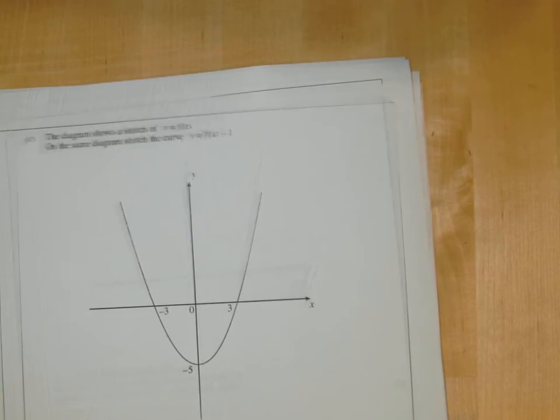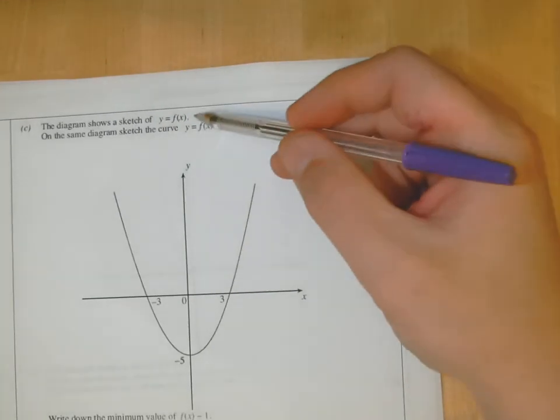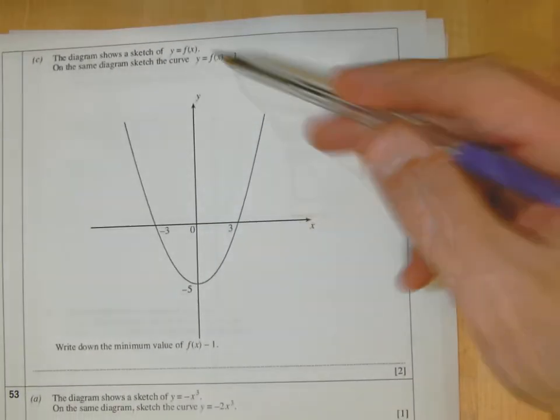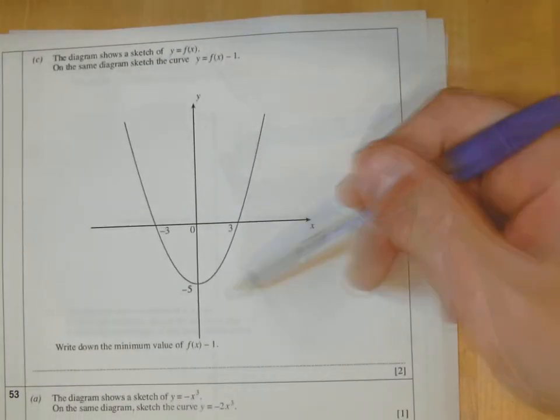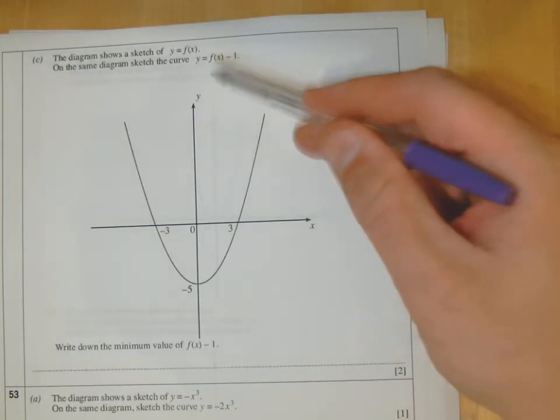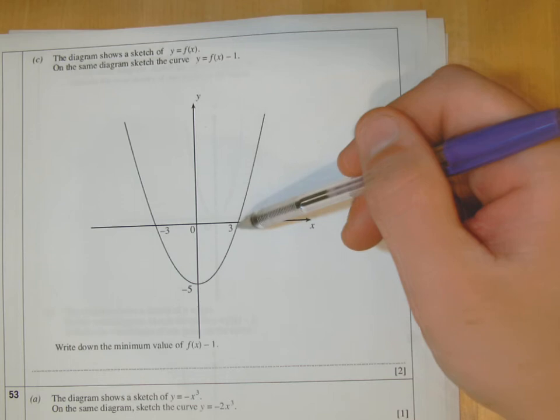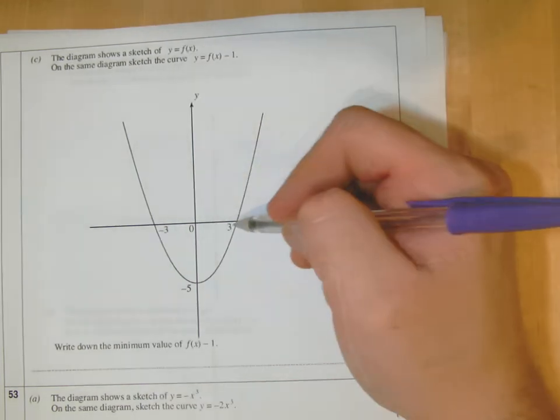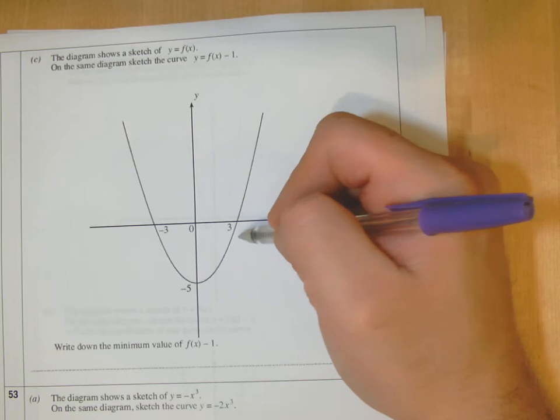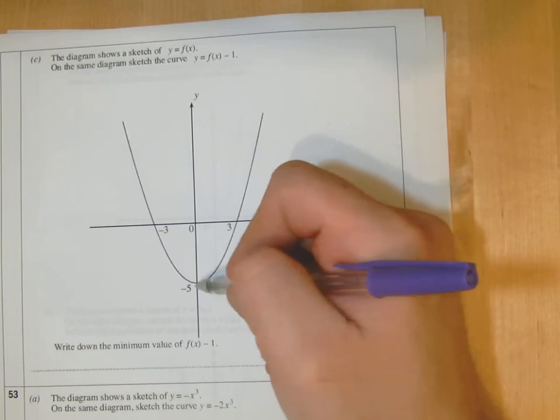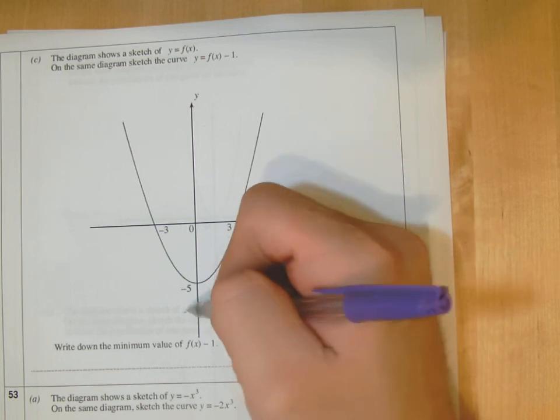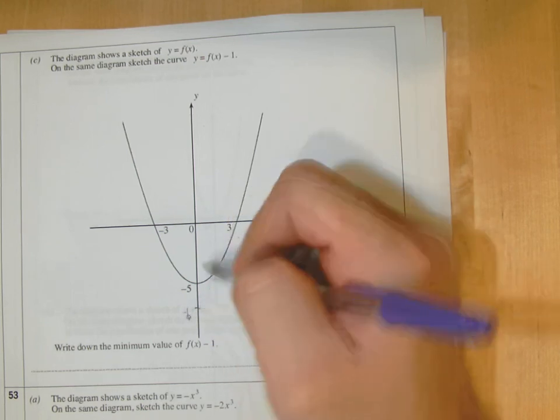Part C. Now it says here y equals f of x, and on the same diagram do f of x minus 1. Now think about what happens when you do f of x minus 1. Shifts it down 1, doesn't it? Shifts it down 1, because that's what you're doing. So the f of x are the y values. They are the y values. So for instance here, the y value is 0. So if I shift it down 1, it's going to go there. But more importantly, to start with, maybe is this value. If I shift that down 1, it'll end up there at minus 6. Minus 6.